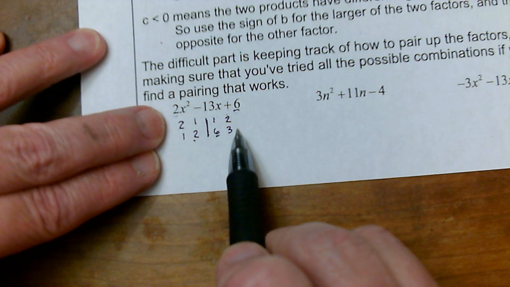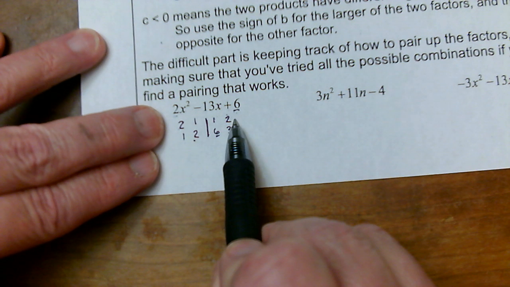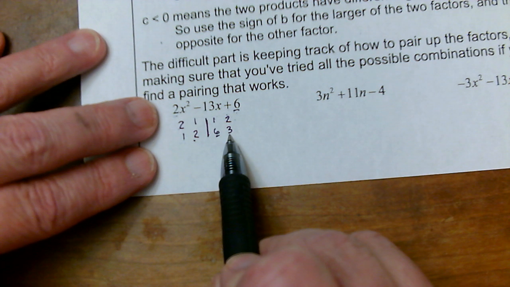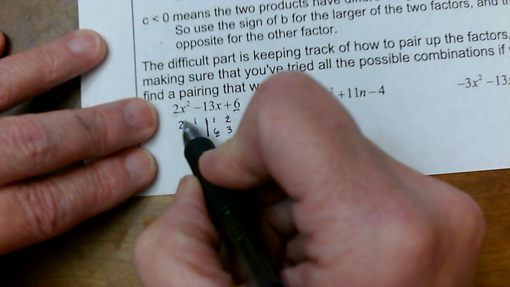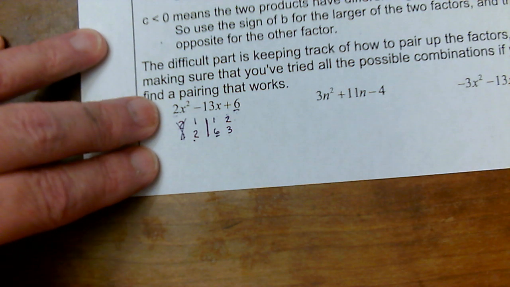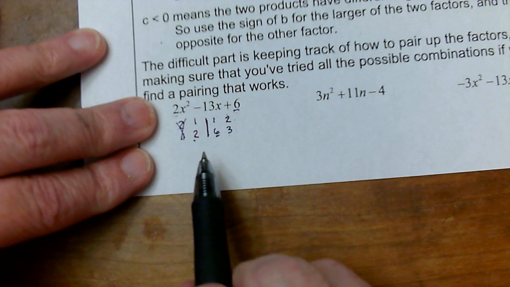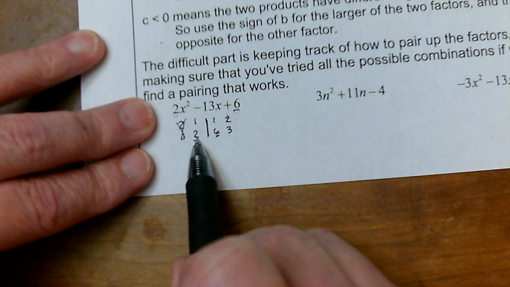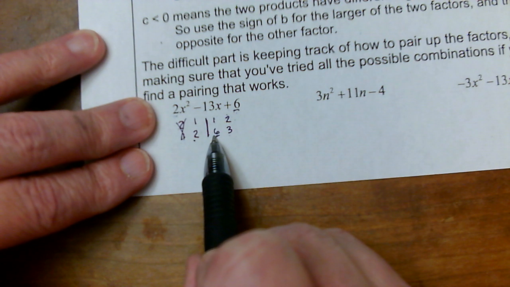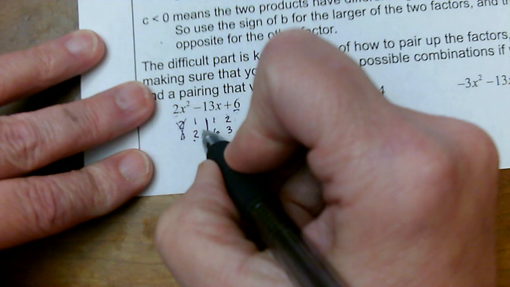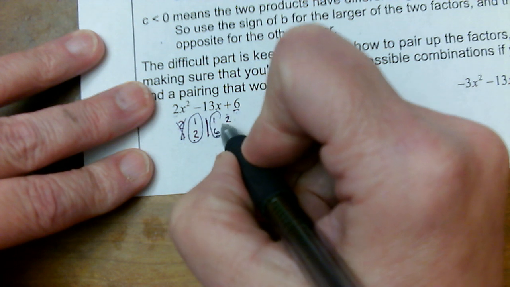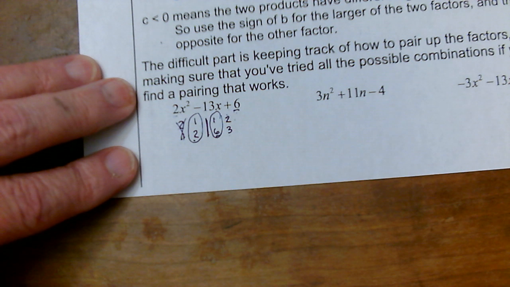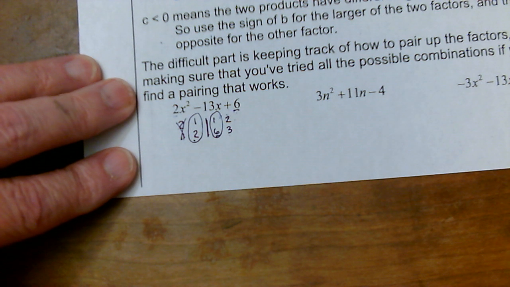Now I'm looking at the 2 and the 1 with the other pair over there. 2 times 2 is 4. 1 times 3 is 3. 4 plus 3 is not 13. Now I've paired the 2, 1 with both pairs over here, so it didn't work with either one of them. So I'm just going to cross that out because I'm not going to use it. And now I'm going to go to the 1 and the 2. 1 times 1 is 1. 6 times 2 is 12. 12 plus 1 is 13. So these 2 pairs are the pairs that you need to use to fill your parentheses. Once you've found one that works, you don't have to go on and try all the others.